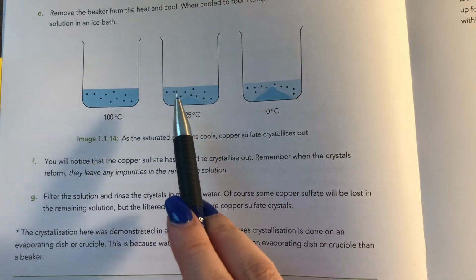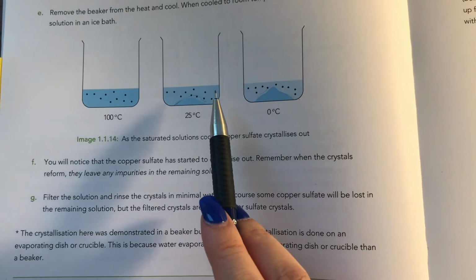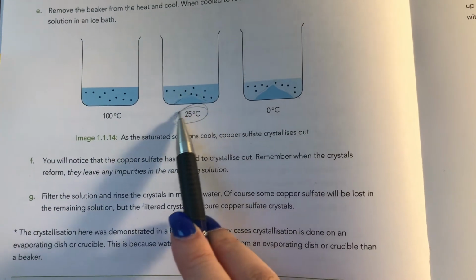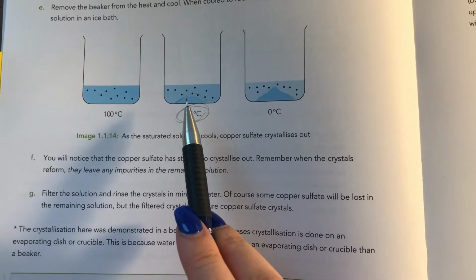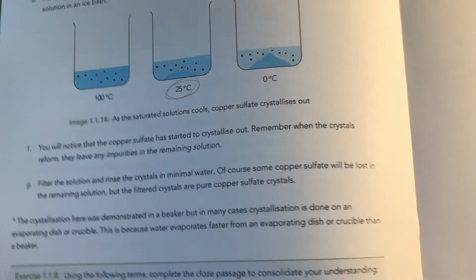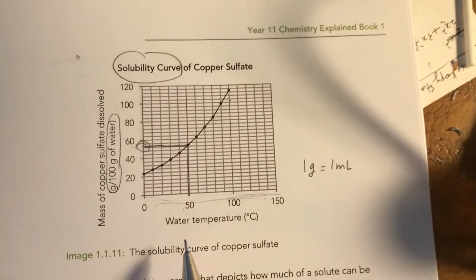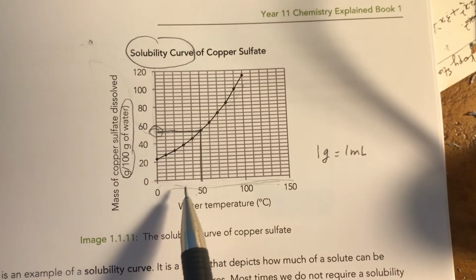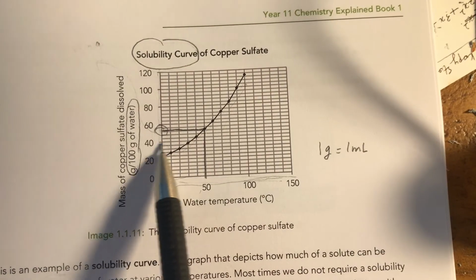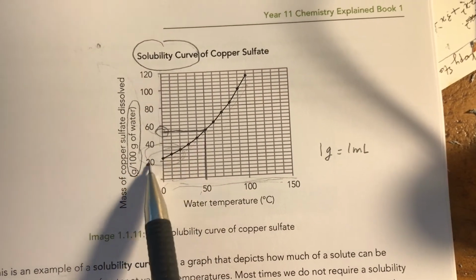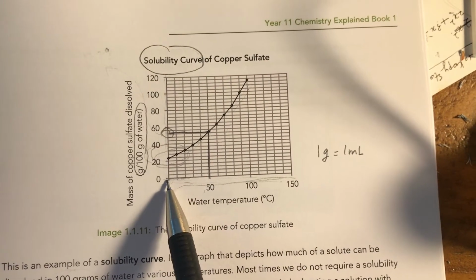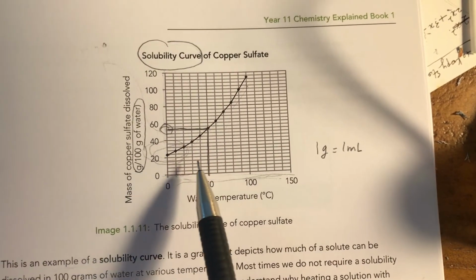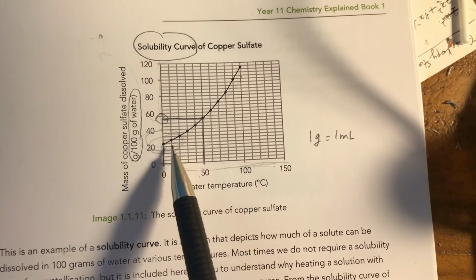And that's because at that volume of water and at that temperature, not all the copper sulfate will dissolve, as we know from our solubility graph, okay? So as it gets cooler, less copper sulfate will dissolve, won't it? Right?